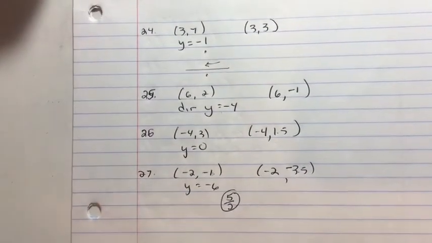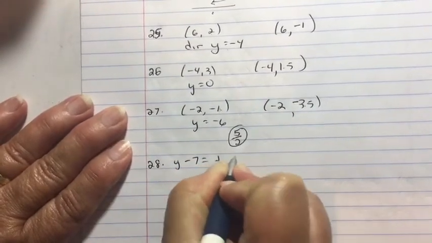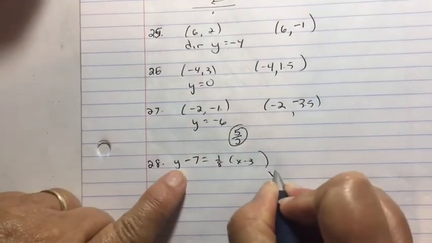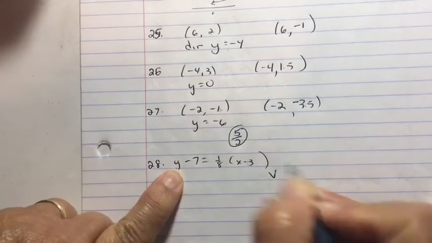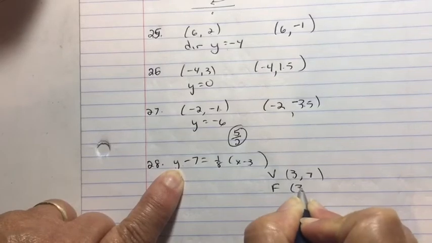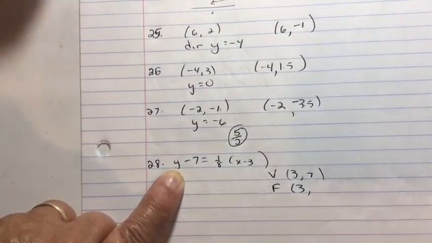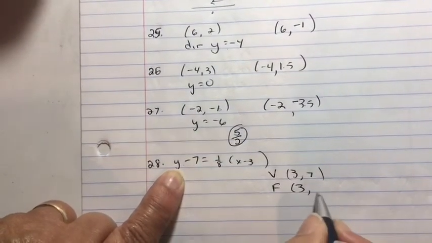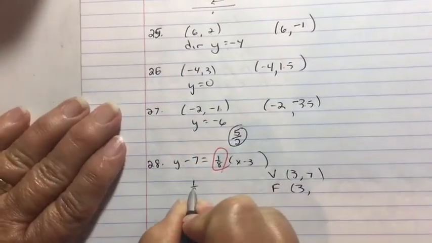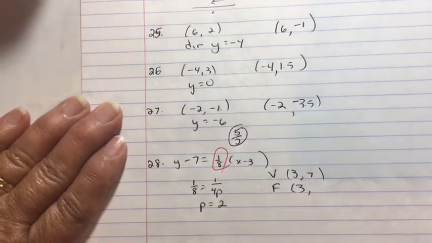Okay, the next group, you are given the equation and you have to come up with all the other information. So the easiest way to do it is to start with the vertex, which would be 3, 7. You know your focus is going to be in line with it, so it's going to be 3 and then something else. The best way to figure that out is to do the p next. So 1/8 is your 1/4p. So your p is going to be 2.